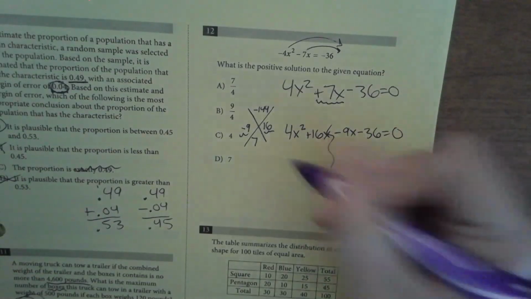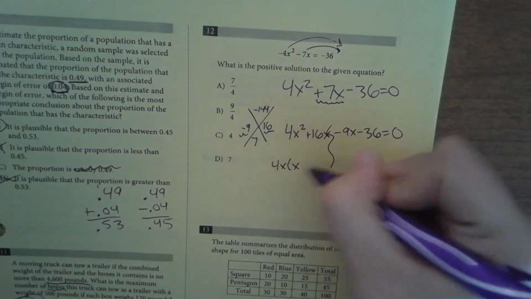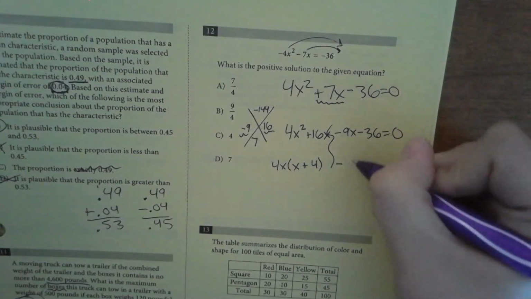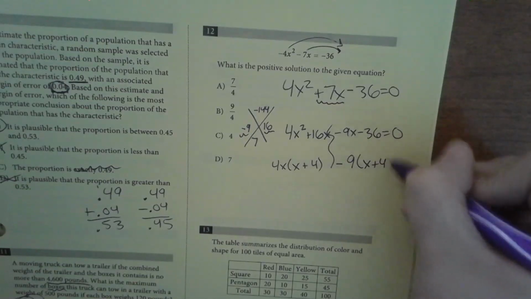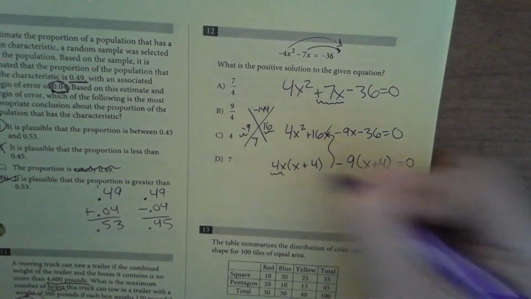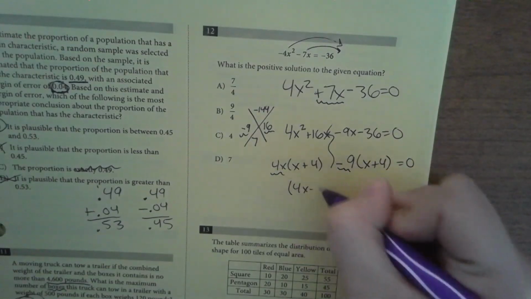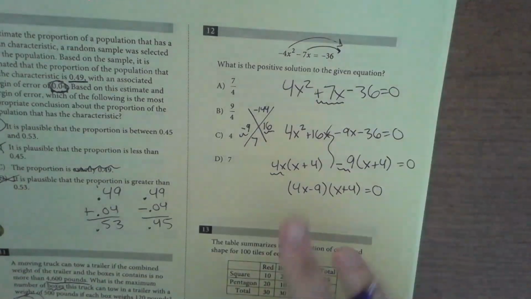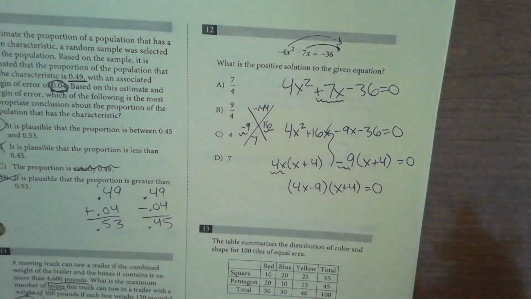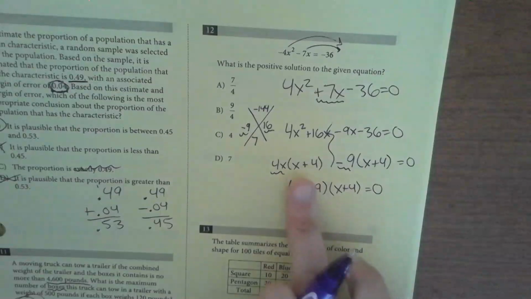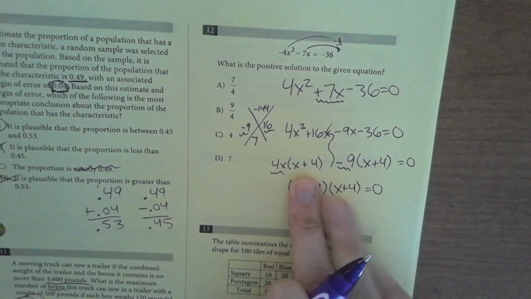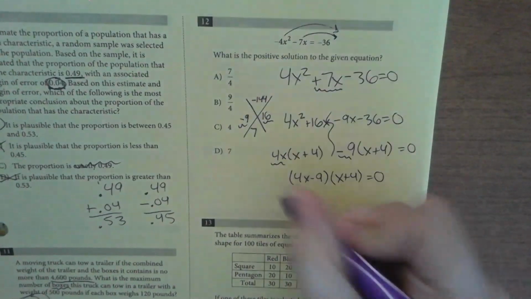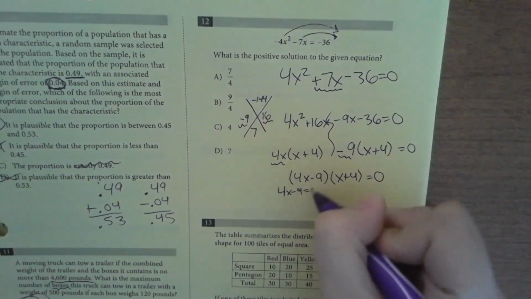Now I'll factor by grouping. 4x, and I'm left with x plus 4. Factor out that negative 9, and I'm left with x plus 4. Put the outsides together, 4x minus 9, and put the inside matches together. This times this equals 0. That means one of these two things has to be 0. If my finger was 0, 0 times this equals 0. So I'm going to pretend that 4x minus 9 is 0.